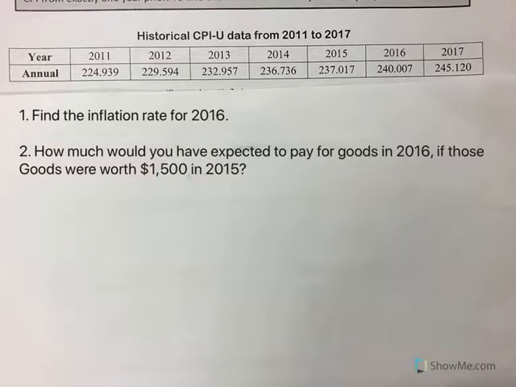All right, we're going to use some CPI data in order to find inflation rates. So the inflation rate is basically the relative change from one year to the next if you want to find the annual inflation rate. And we know how to find relative change, that's not new. And remember that CPI is the consumer price index and we're dealing with inflation, so the increase in the cost of goods and services over time.